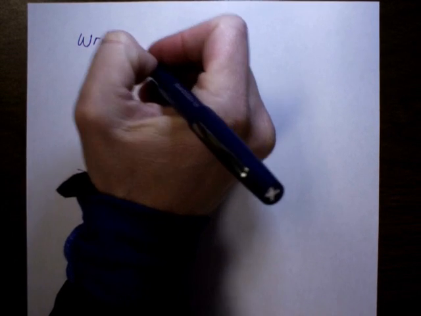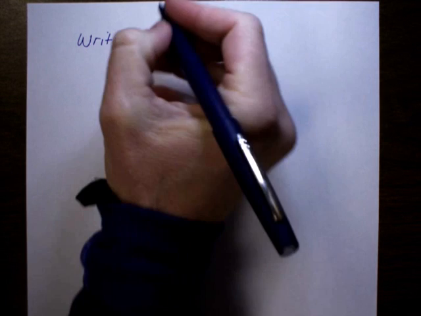This comes from section 6.5 in your book. It's kind of a continuation of what we were doing yesterday.